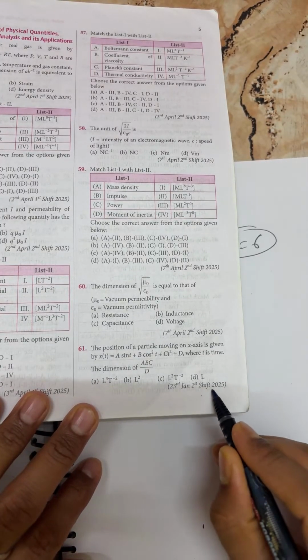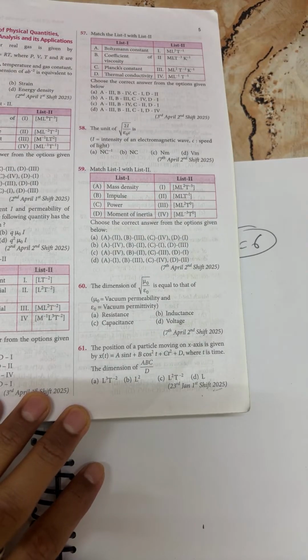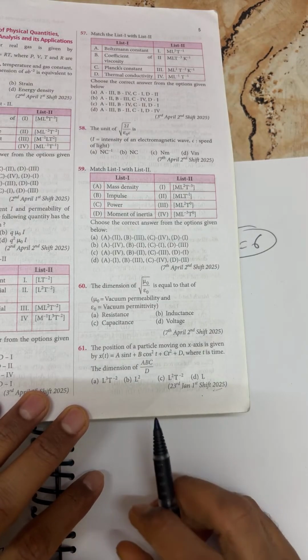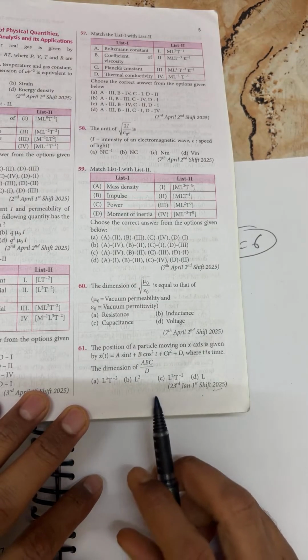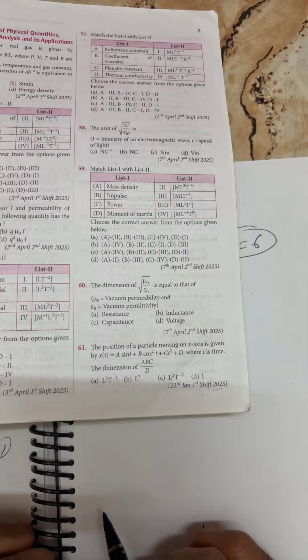It's 2025. Have a look at the question here. Right now it's not visible for you, so I'll read what the question says. The position of a particle moving on the x axis is given as x as a function of t as mentioned, where t is the time. We have to find the dimensions of A, B, C by D.